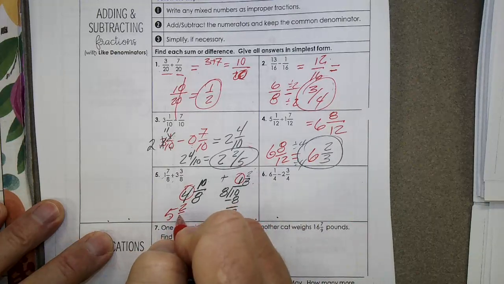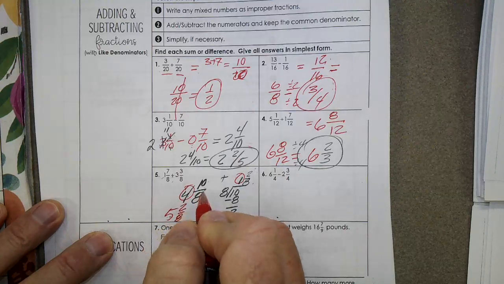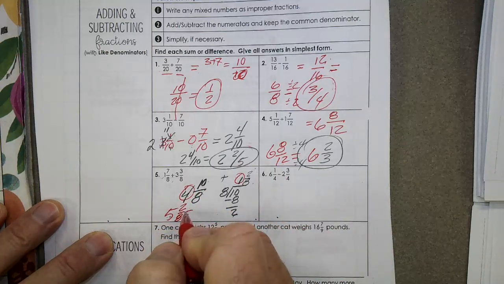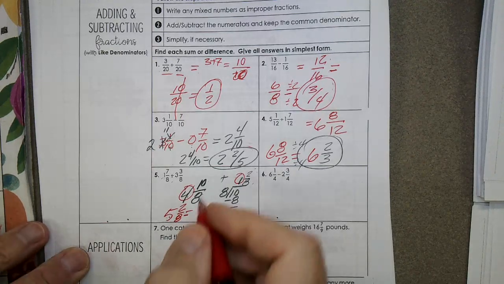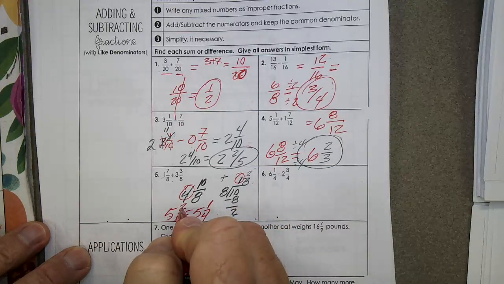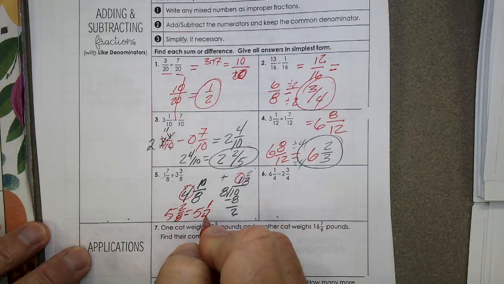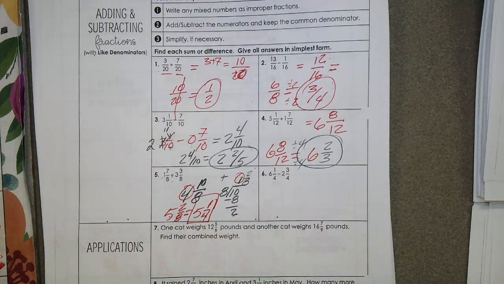And I'm going to bring the 2/8 down. So 5 and 2/8 is equal to 4 and 10/8. But guess what? We need to simplify 2/8, because they're both even. So we're going to simplify that down to 1/4, divided by 2, divided by 2, and that is our final answer. So these are challenging. Yes, I agree. These are challenging.